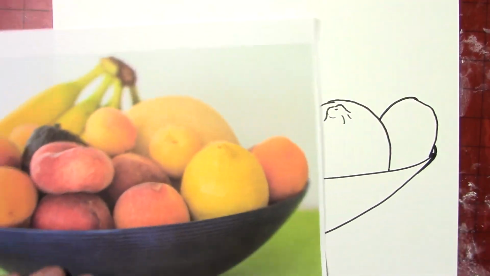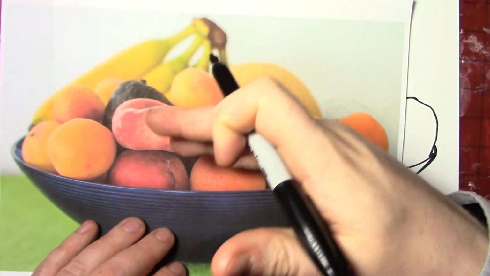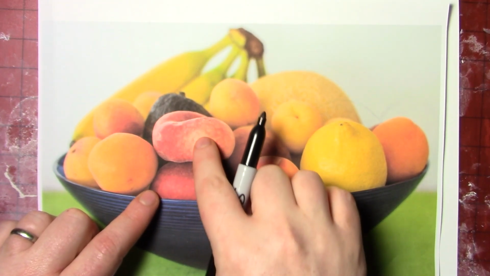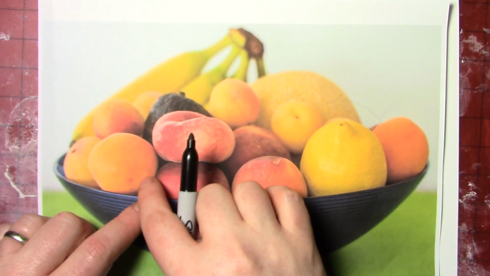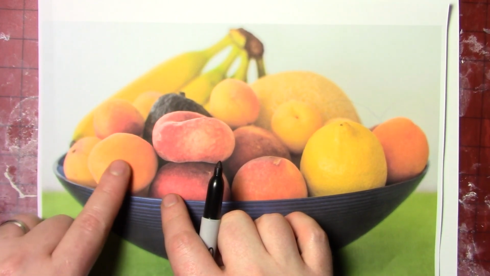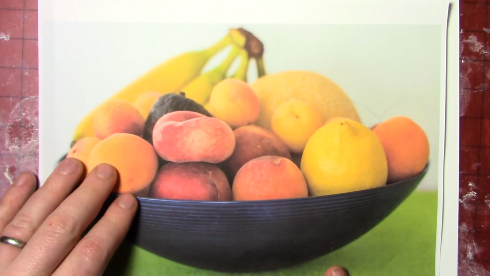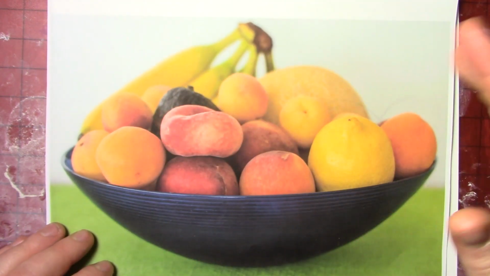Okay, so I'm just going to work my way back one little piece of fruit at a time. Now this peach here is going to be a little interesting because it's covered up at the top and on this side. I think I might do this orange first, then do this, then do the one on top of it. I don't know, but it's all the same methods that I've done before.